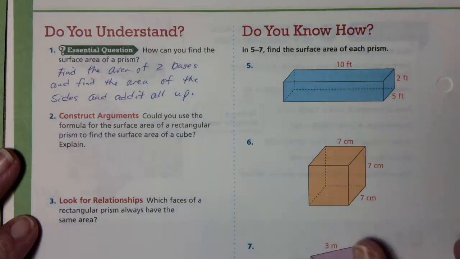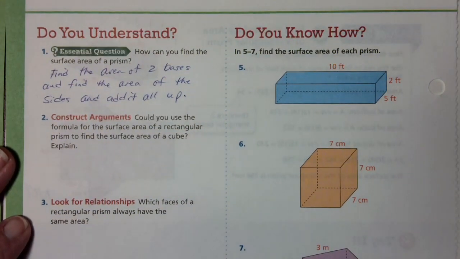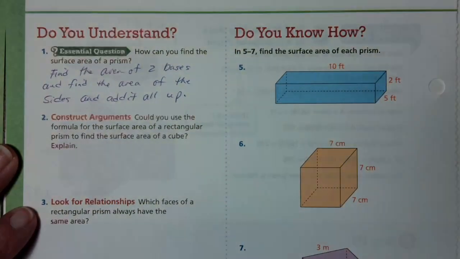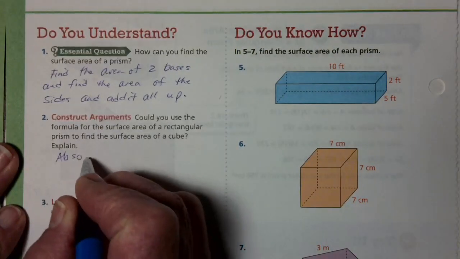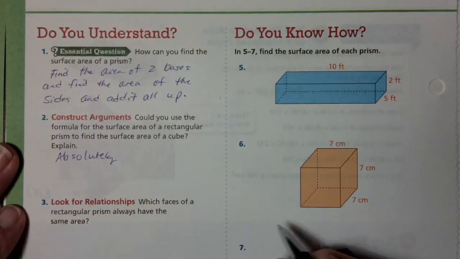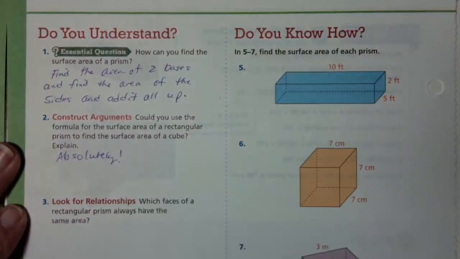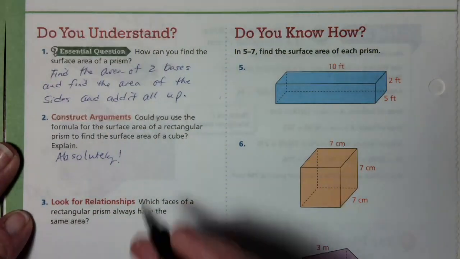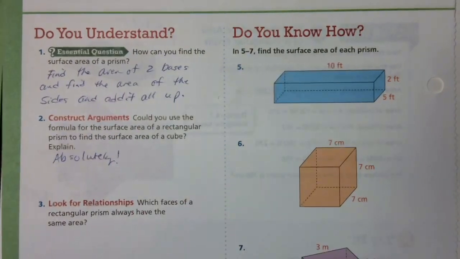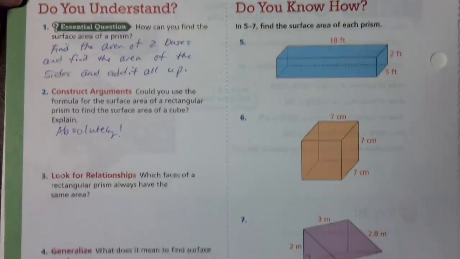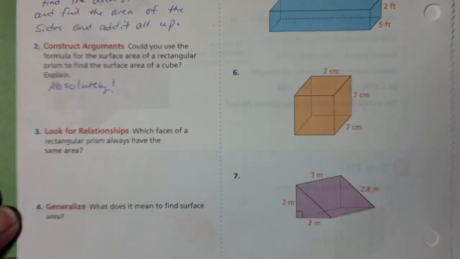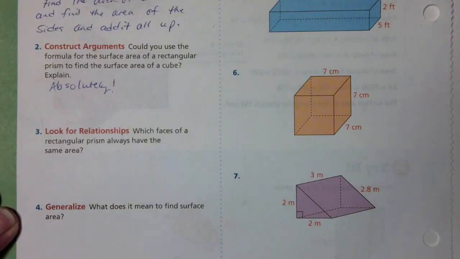All right, could you use the formula for surface area of a rectangular prism to find the surface area of a cube? What do you think the answer to that is? Absolutely. Works the same way. There's a shortcut on a cube, but we don't have to use the shortcut. We can do it the same way as the shoebox.